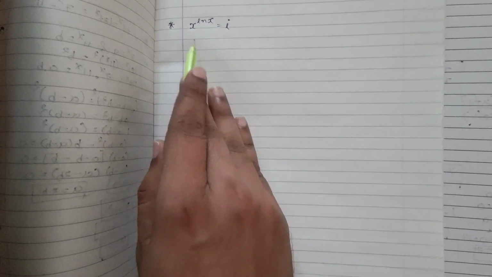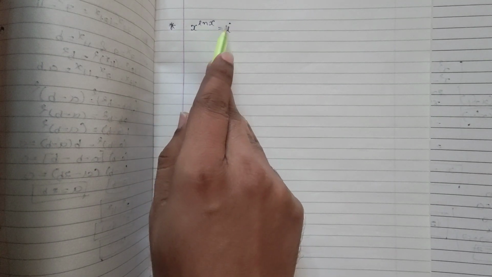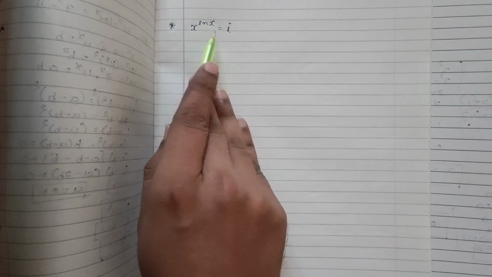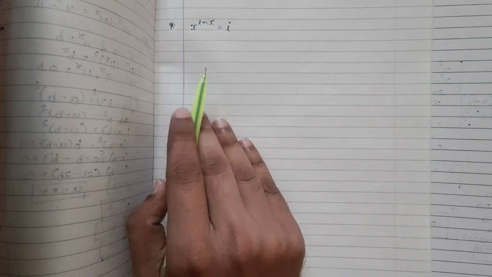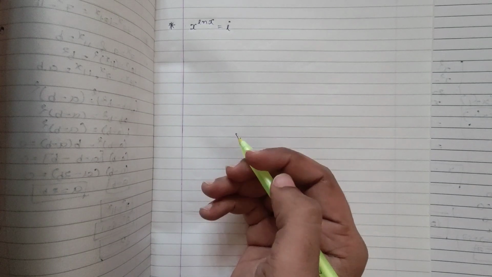Now let's see how do we solve this kind of question, right? What is the question? x raised to ln x equal to iota, right? x raised to ln x equal to iota. So how do we proceed? How do we solve this kind of question, right?